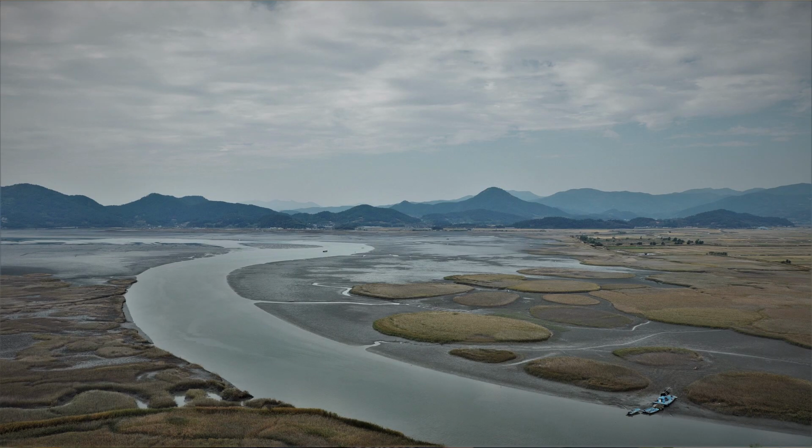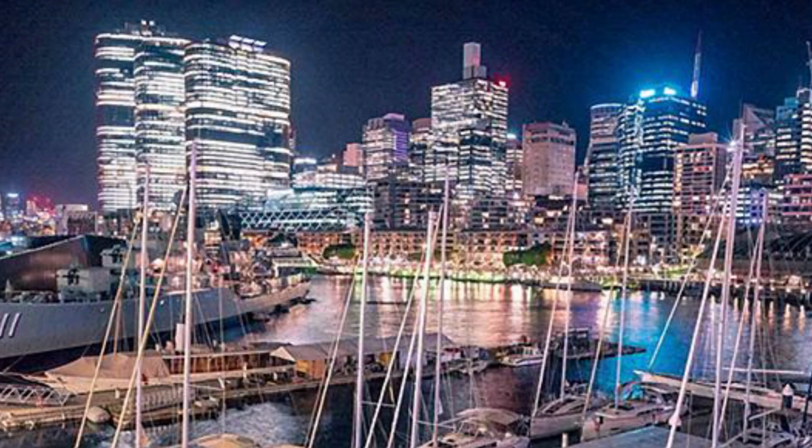So here's a picture taken in ISO 100, and here's another photo taken at ISO 12,800. Now you see that some details are being lost just because of that high ISO.